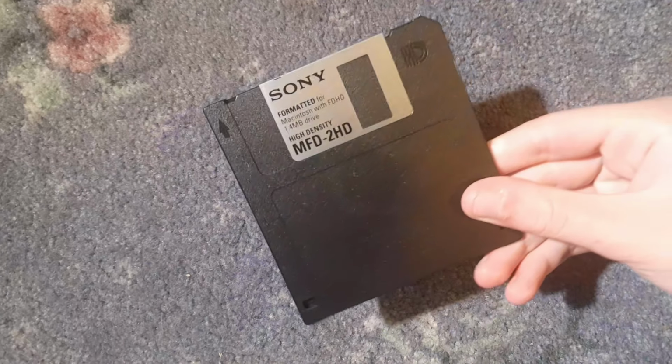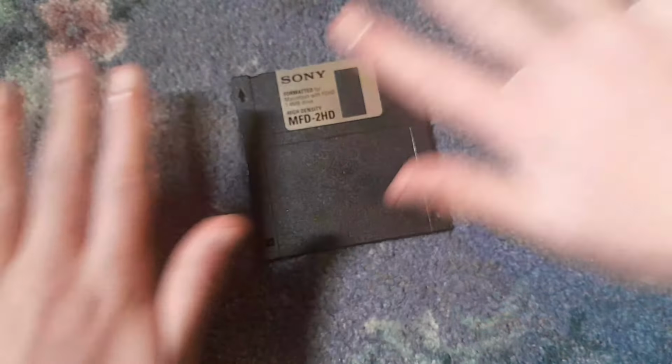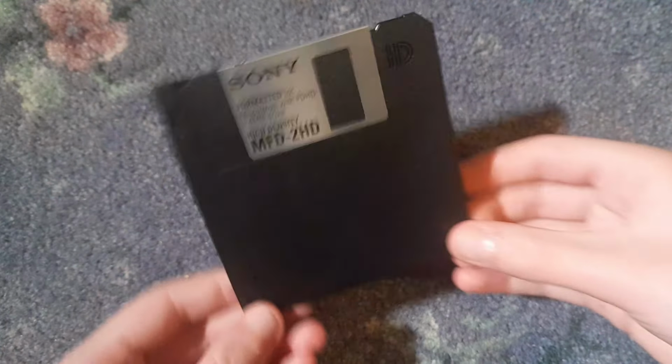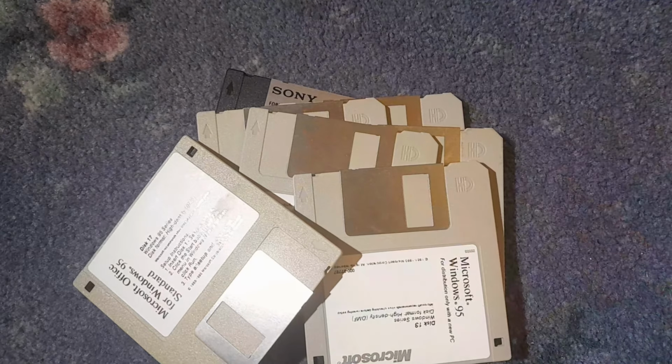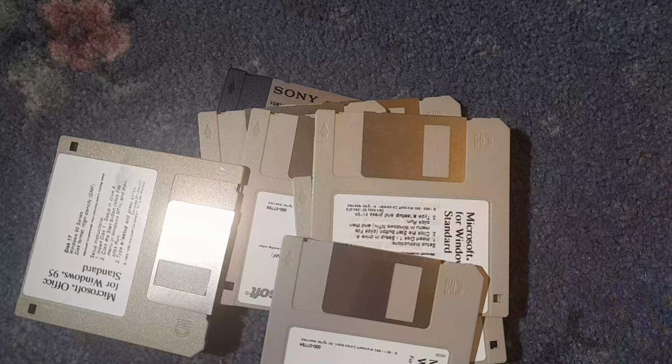This here is a floppy. It's an object, it can move data around. Not much data, about 1.4 megabytes. And this is for a high density model. But 1.4 megabytes? Even the OSs that were made when these were relevant were on multiple of these disks. So yeah, 1.4 megabytes is not a lot of data.